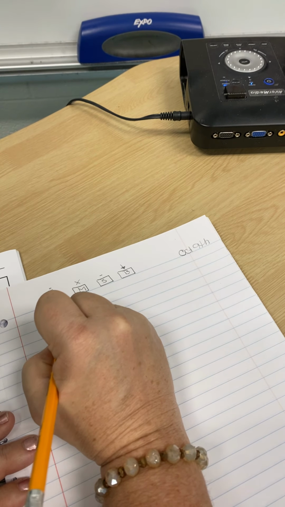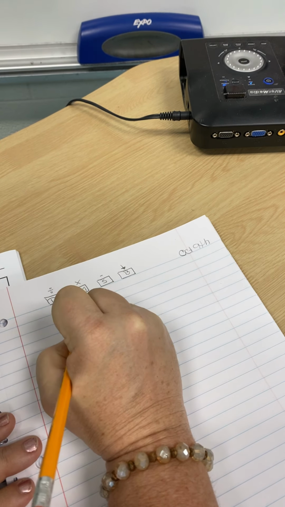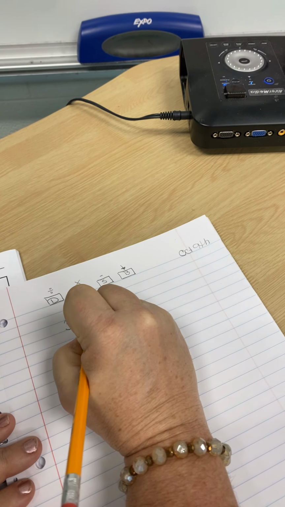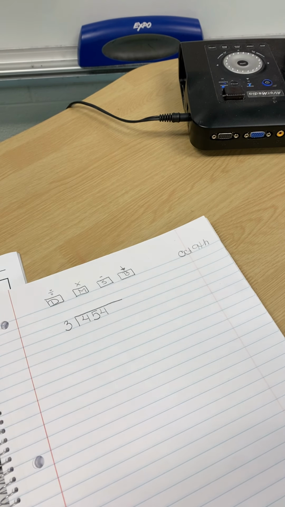So I would like to do 454 as my dividend, and I'm going to divide by 3, so my divisor will be 3. So 454 divided by 3. Okay? And that's what we're going to do. So we're going to go digit by digit.